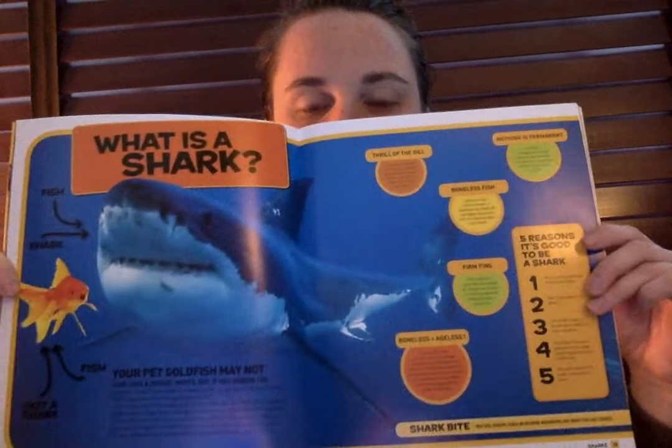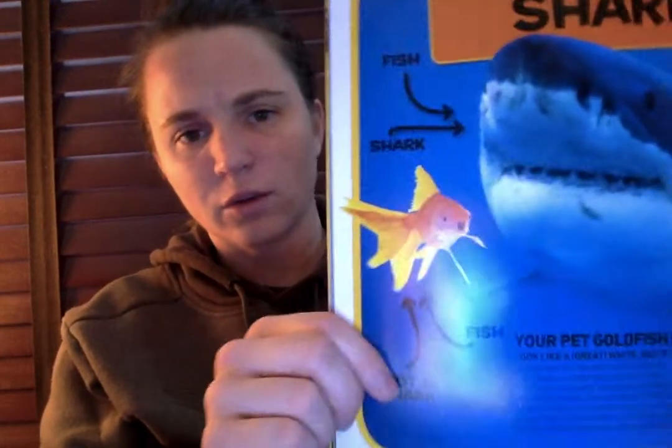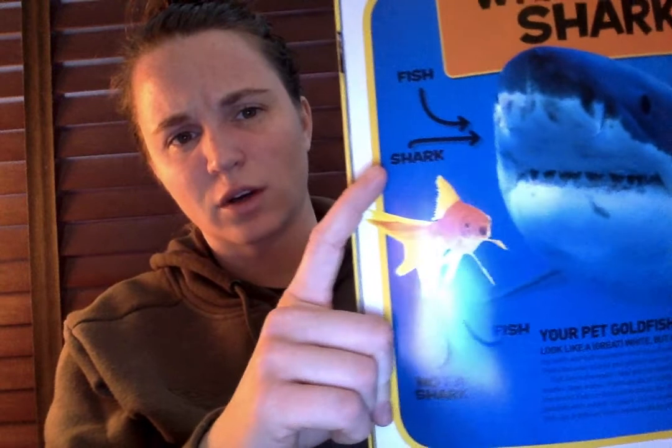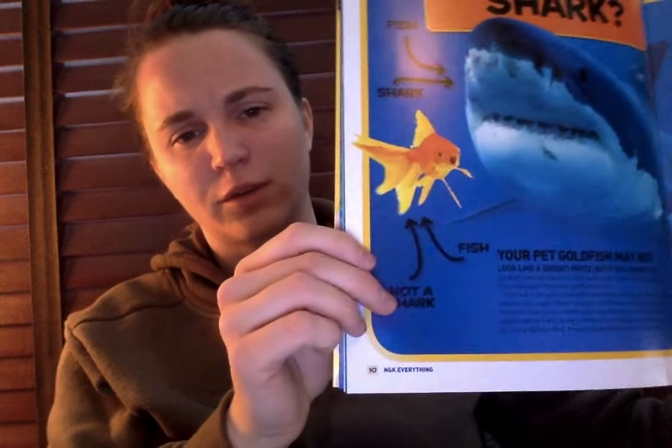So I'm going to take a look at all of these text features to see if I can come up with a main idea even before I start reading. Okay, so here it says, shark and fish. I didn't really realize sharks are fish. Now, of course, a goldfish is not a shark, but is a fish. So I'm learning that maybe fish and goldfish have some things in common, but not everything.